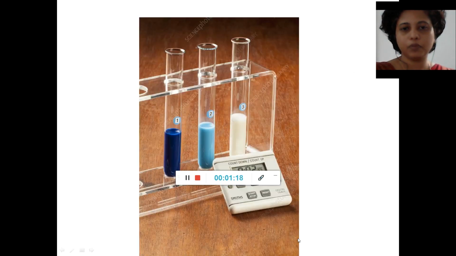Now this is a methylene blue reductase test which has been performed. This is a control milk which has been shown at three different time points. You have a different color. You take the milk, add methylene blue, and after some time, what happens? The blue color gets degraded, and depending upon the time it takes to degrade, the quality of the milk will be determined. So let's see how.